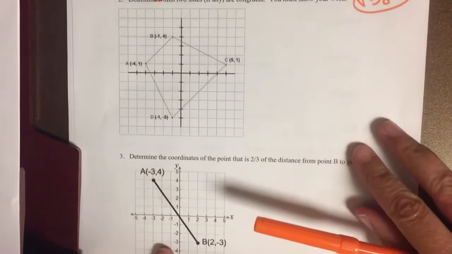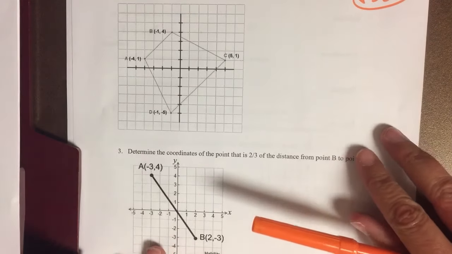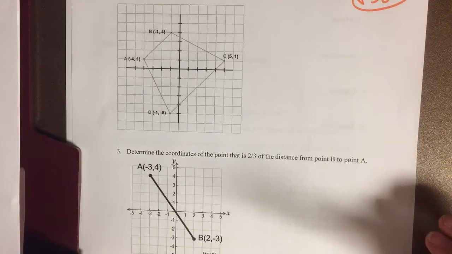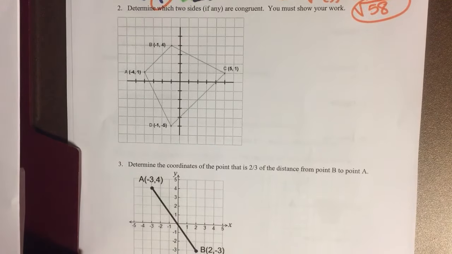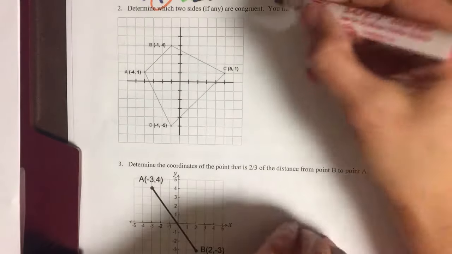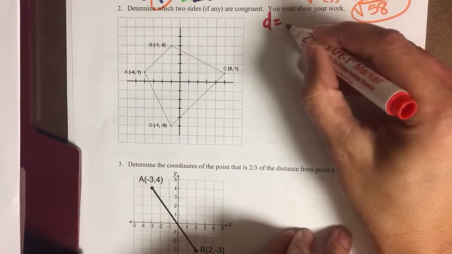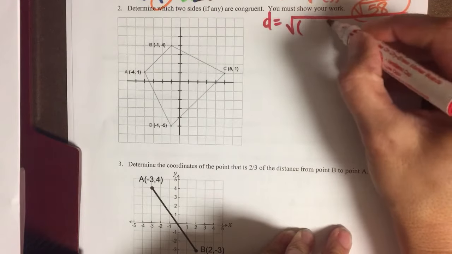Okay, so let's look at number 2. We did number 2 in class. Determine which two sides, if any, are congruent. You must show your work. Okay, congruence has to do with length. So once again, we're going to use the distance formula. I'm going to use the distance formula here to establish the length of these segments.